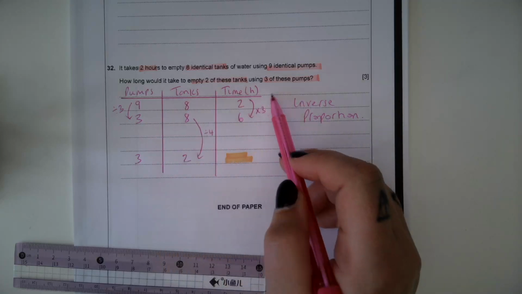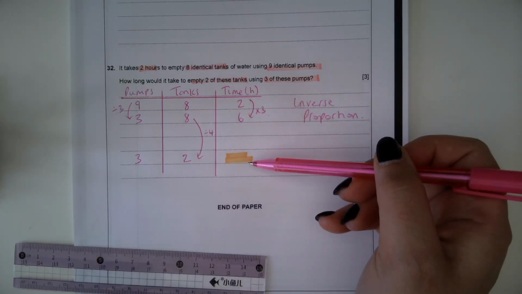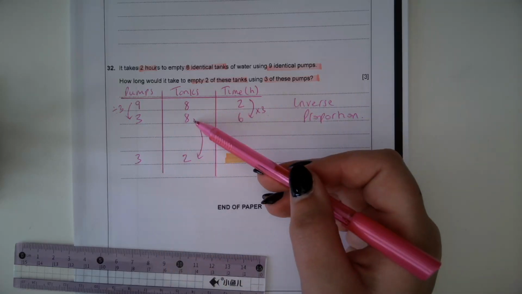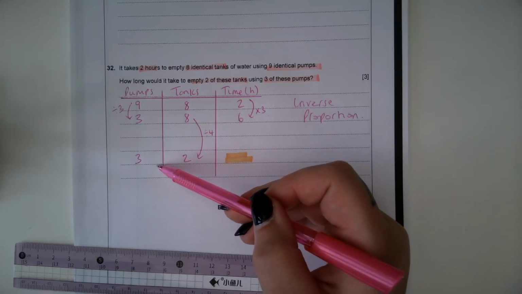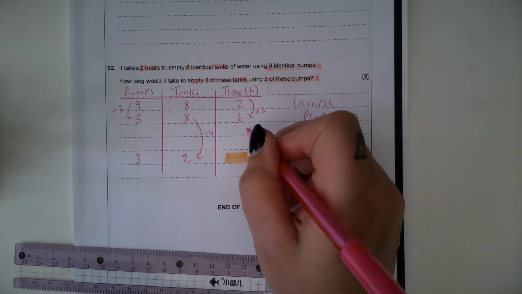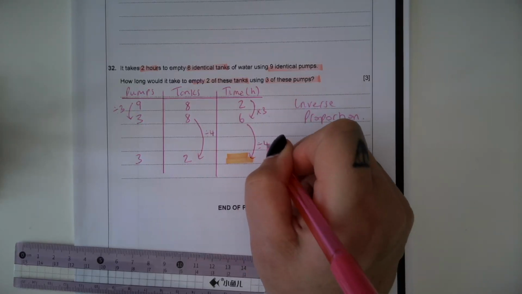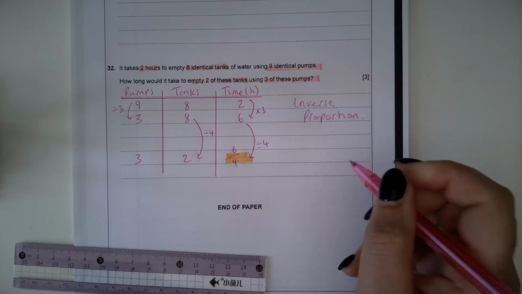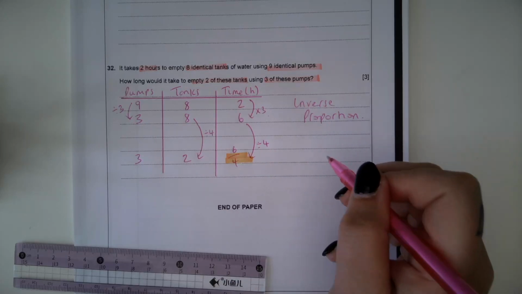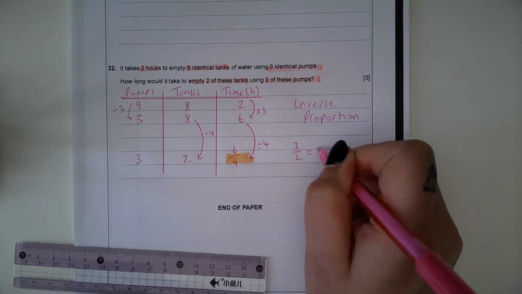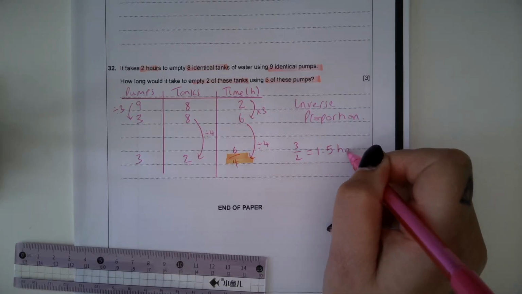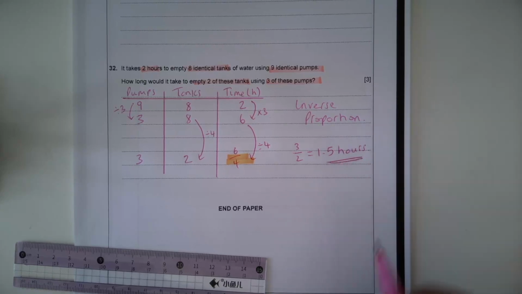So this was an inverse proportion relationship, but this is a direct proportion relationship. If I'm filling 8 tanks for 6 hours, filling 2 tanks is going to take these 3 pumps less time, isn't it? So we're going to divide by 4. So we're going to do 6 divided by 4. Well, 6 divided by 4, I can simplify that as 3 over 2, which I know is 1.5. So it's going to take 1.5 hours for 3 pumps to empty 2 tanks.